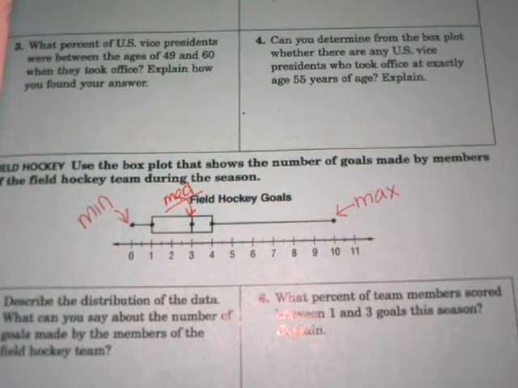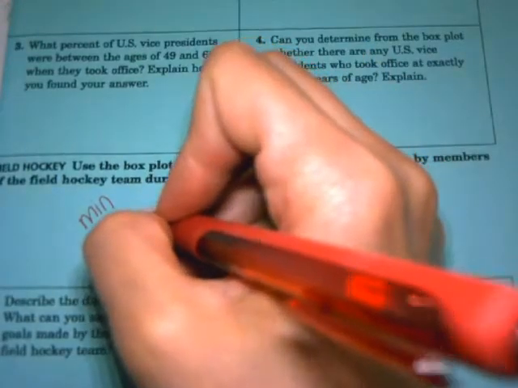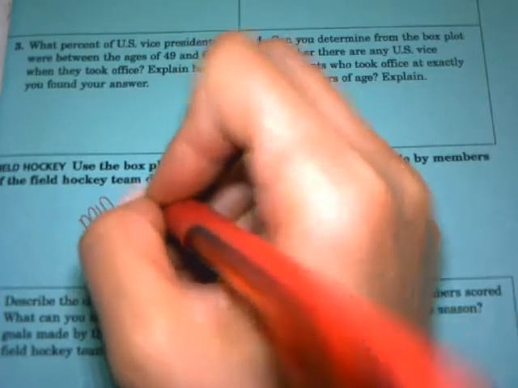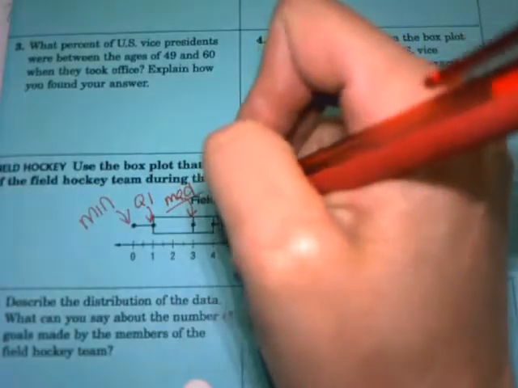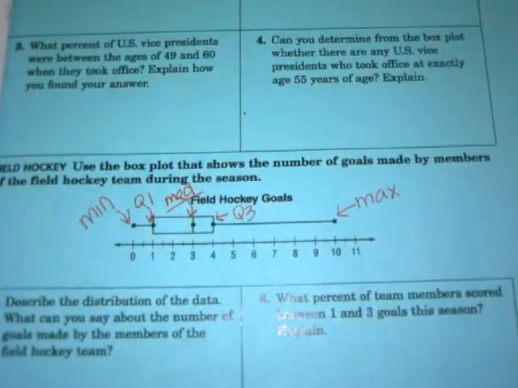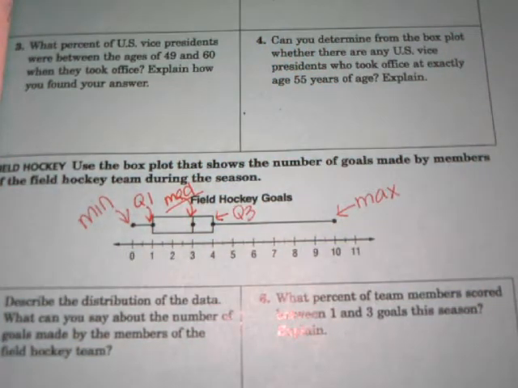Who can tell me what Q1 is? Bennett? 1. It's the start of your box. It's your second point. That's your Q1. So then what's my Q3, everyone? 4. So just by looking at a box and whisker plot, you should be able to tell me what every single one of those numbers are. So does that make sense?